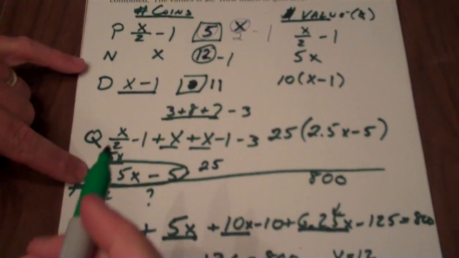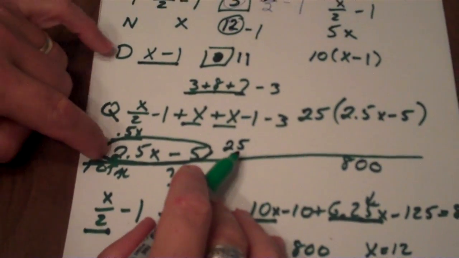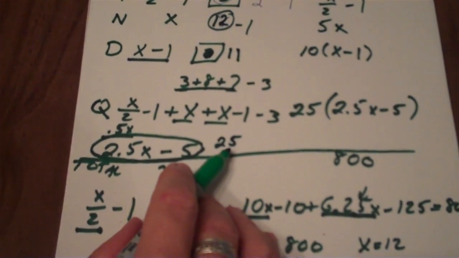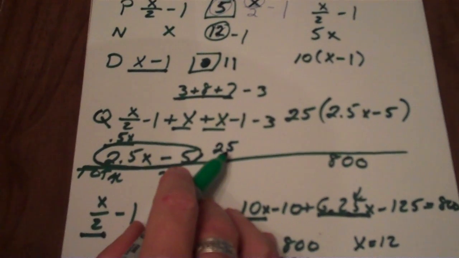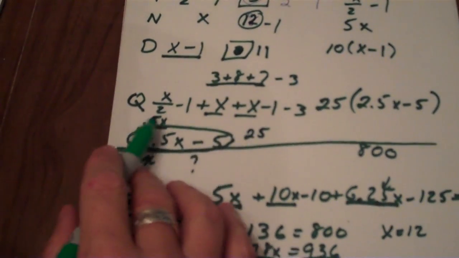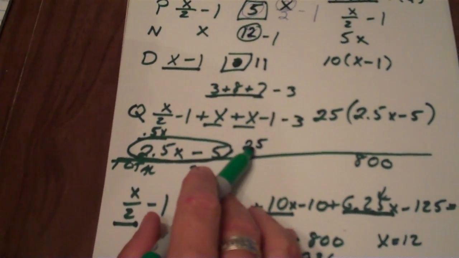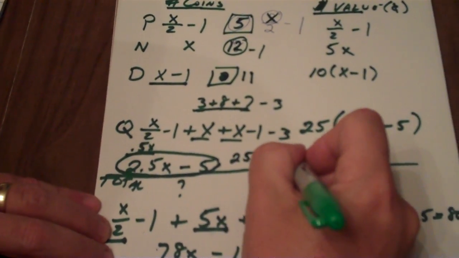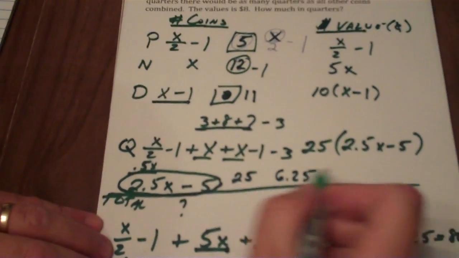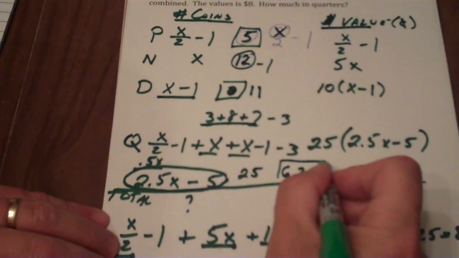Now, the answer to this question is, what was the value of quarters, I believe. In this case, all you would need to do would be to multiply the number of quarters times 25. That would give me $6.25. And I'm going to abandon the whole number aspect now and just go ahead and list these as decimals.